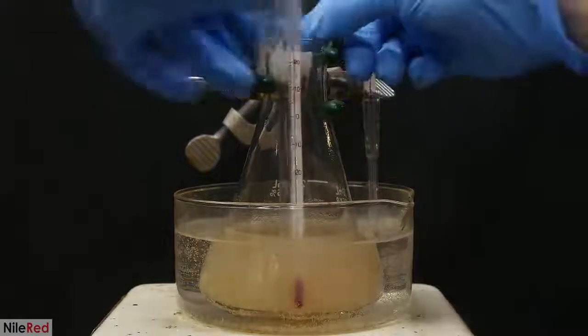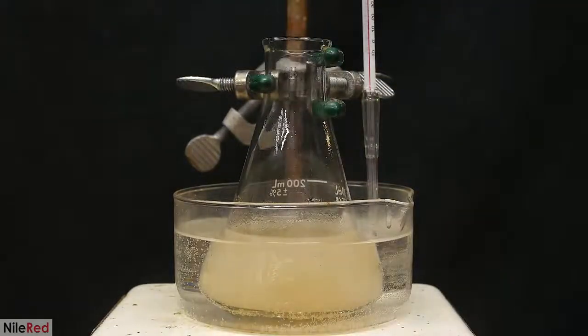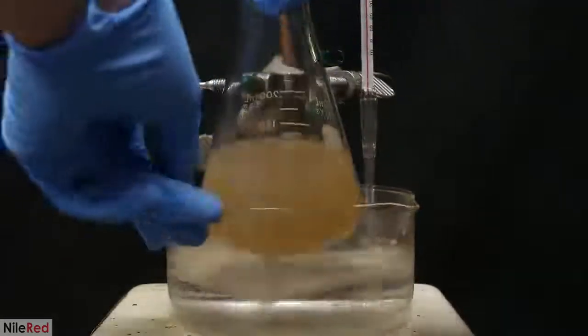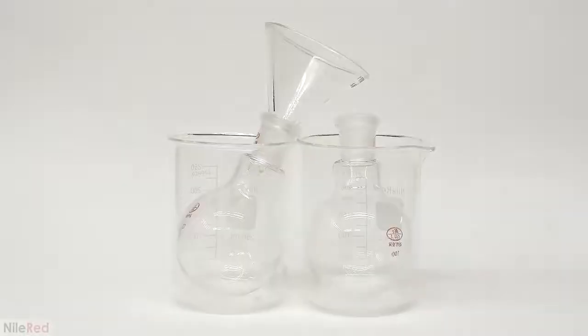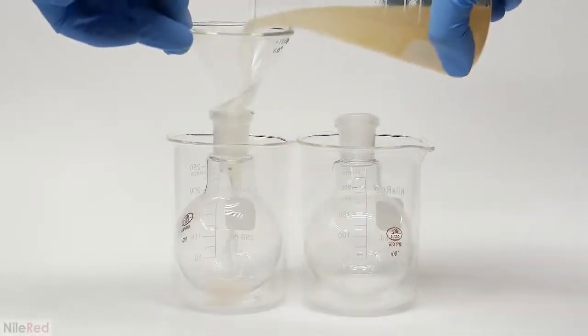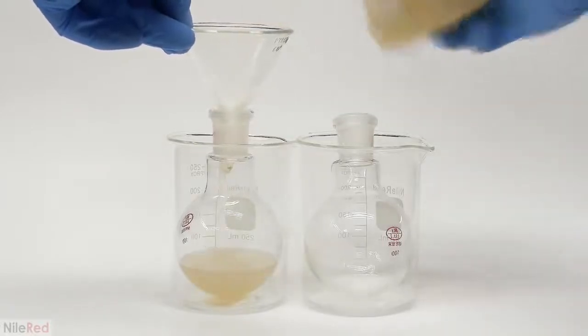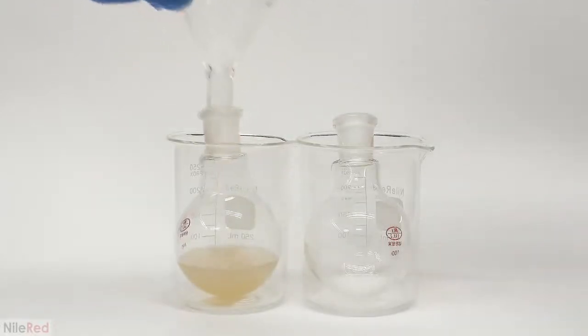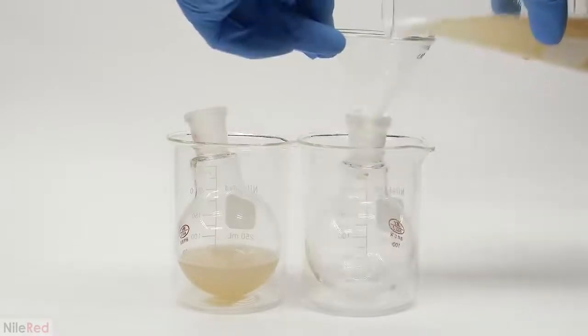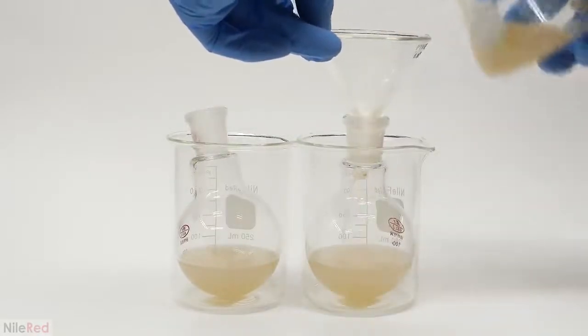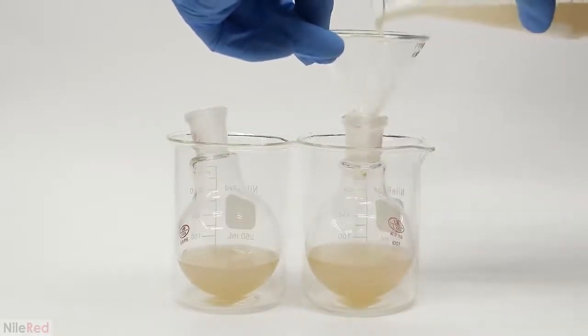After 30 minutes, I take it out of the hot water bath, and I separate it evenly into 2 round-bottom flasks. The solution at this point is still quite cloudy, but I tried vacuum filtering it, and it didn't really work. It was taking forever to pass through the filter, and the stuff that came through was almost just as cloudy as the stuff I started with.